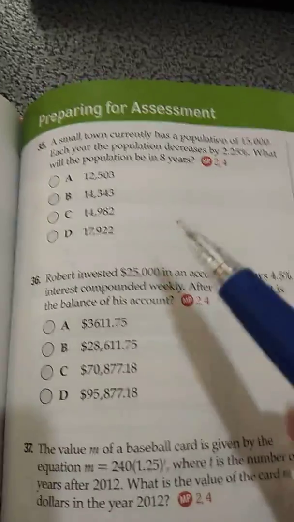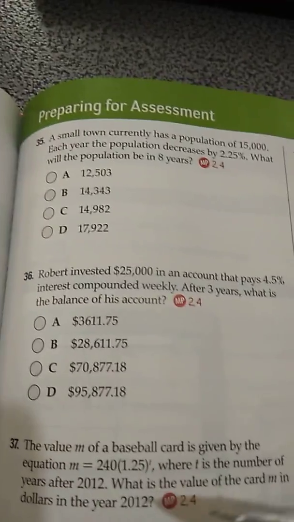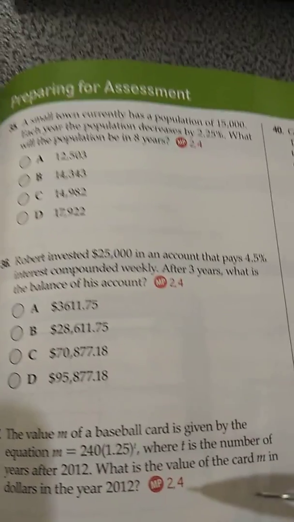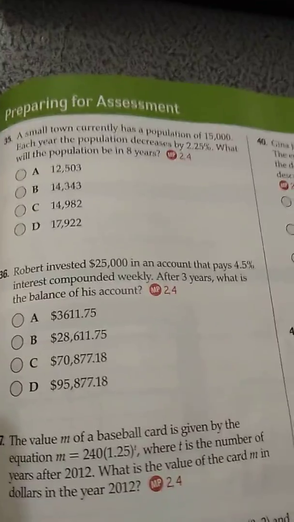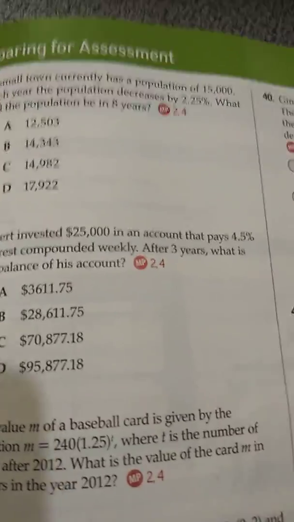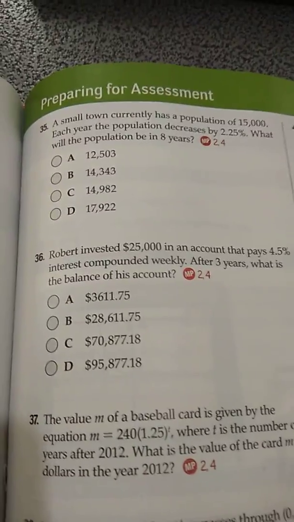Okay, so I'm going to go over these questions one by one. All you have to do is watch them with me and make sure you understand everything. This is just a video to help you review for what we've been covering.